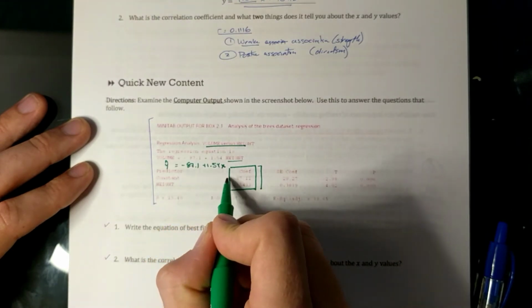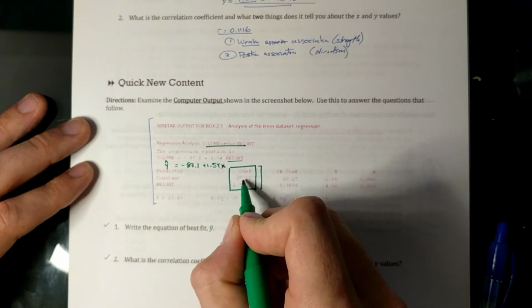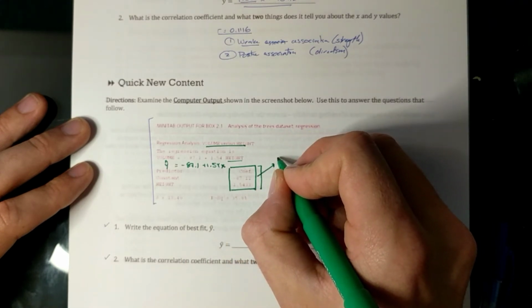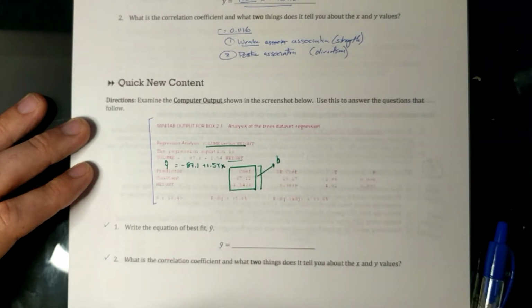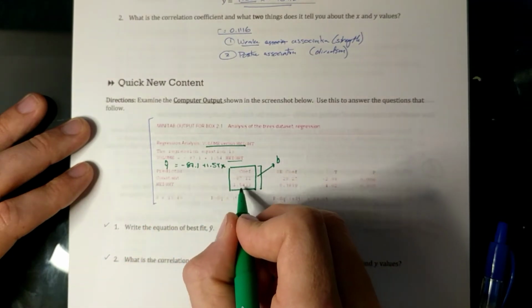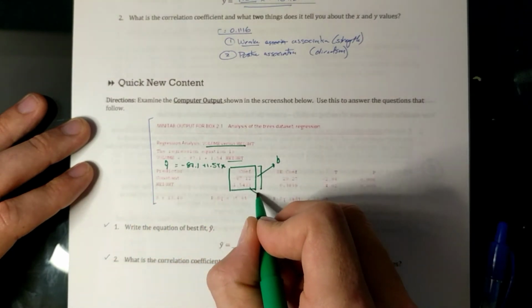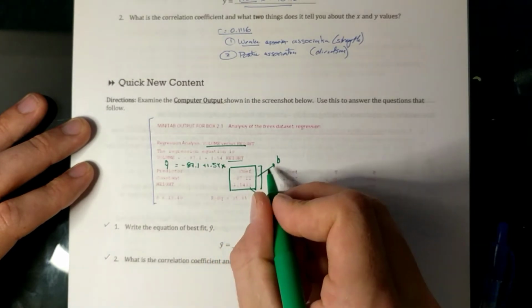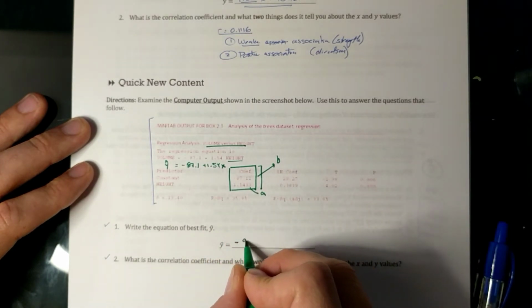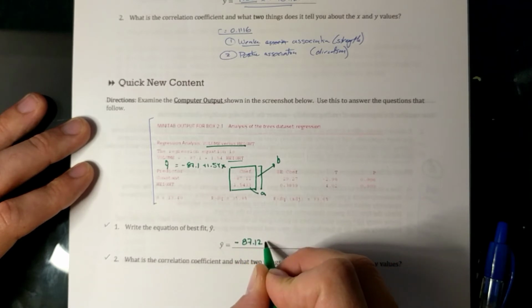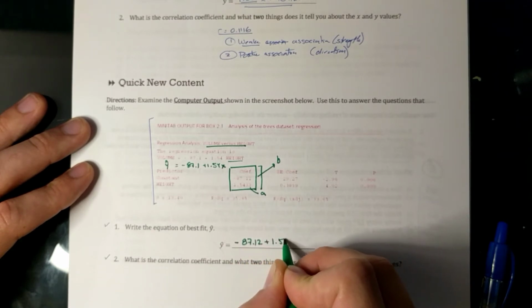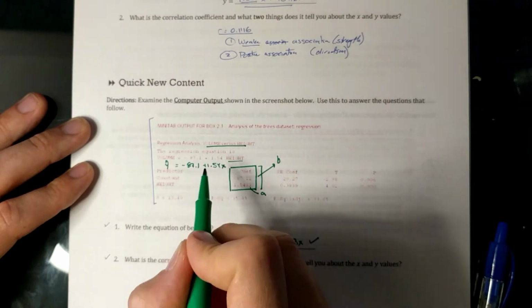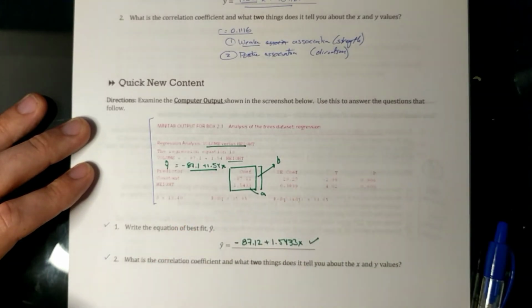So this first part, this is negative 87.12. That's our constant. So that's going to be our b value, or our y-intercept. And then the coefficient on the height, this will be our slope. And that's 1.5433. So if we combine those, we get negative 87.12 plus 1.5433x. We see this equation closely matches this part here.